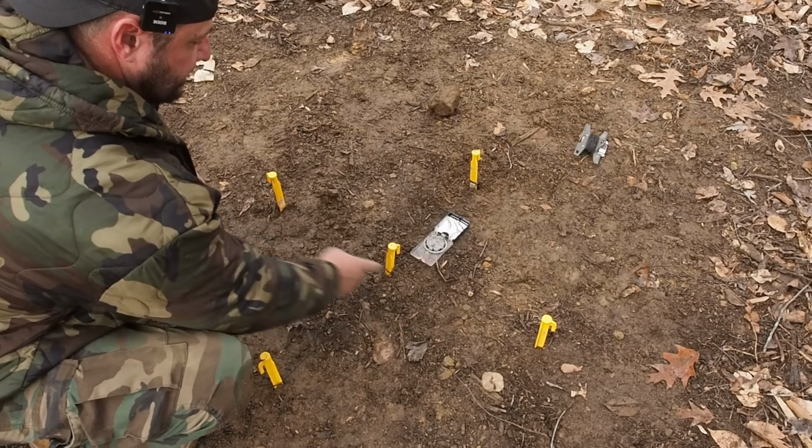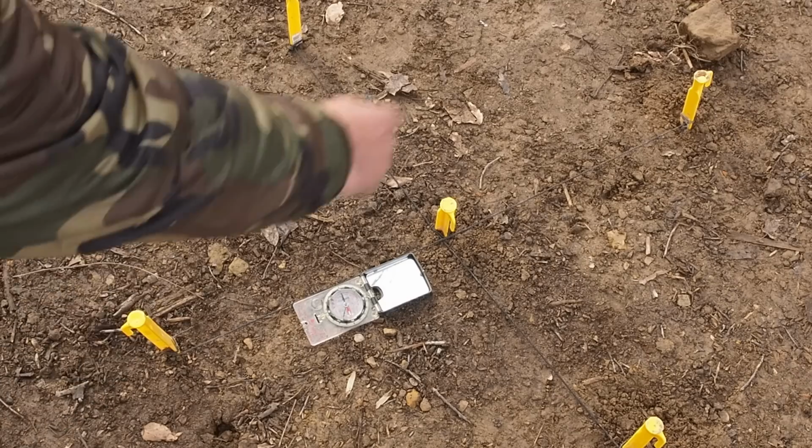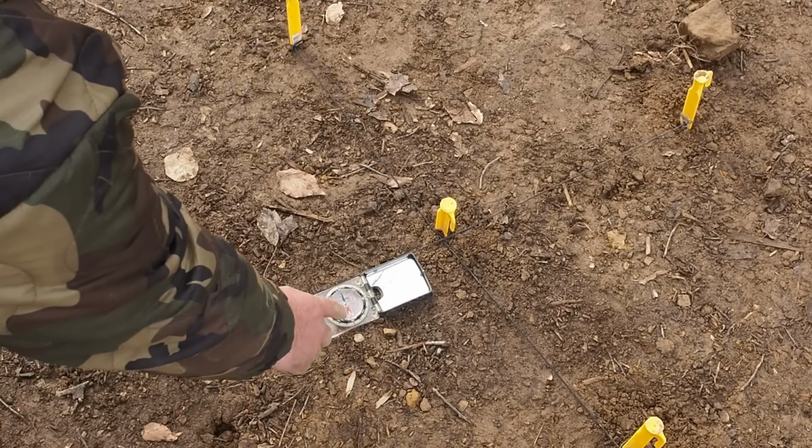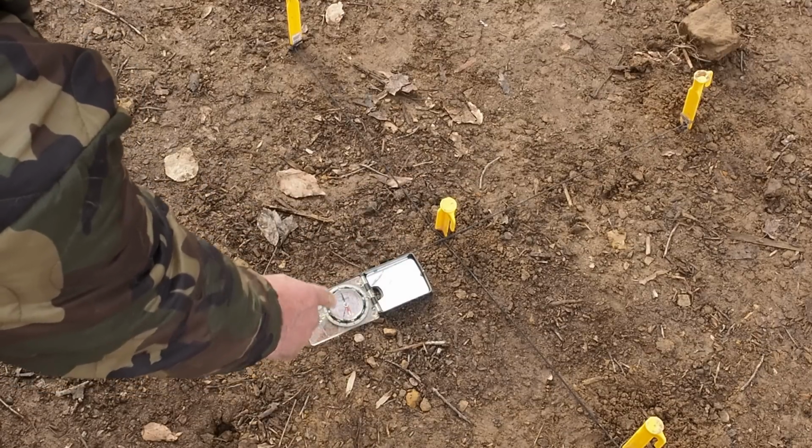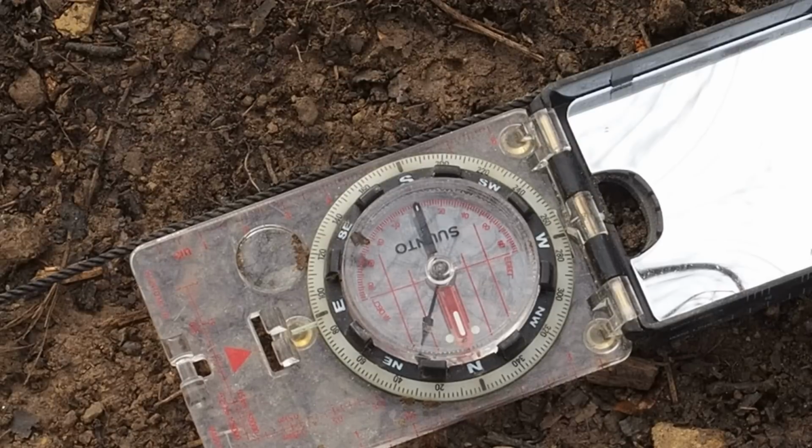And now we'll do the exact same thing right here. And there's our east-west line. And if you look, we're facing west right now, and red's in the shed. Now for one last piece of the puzzle.